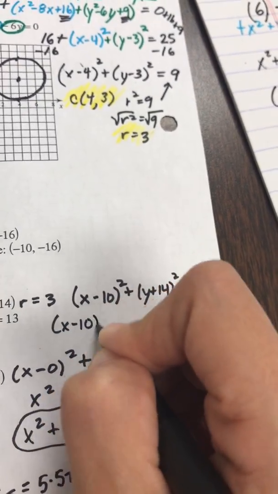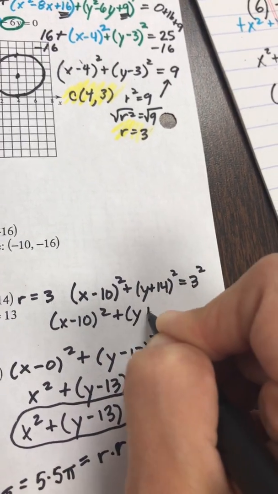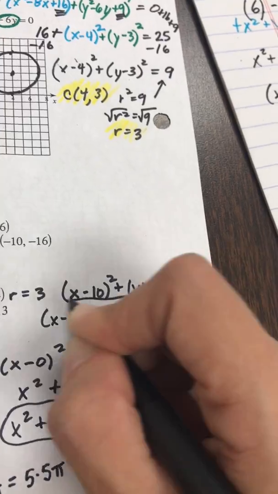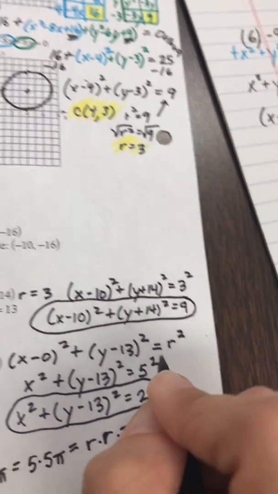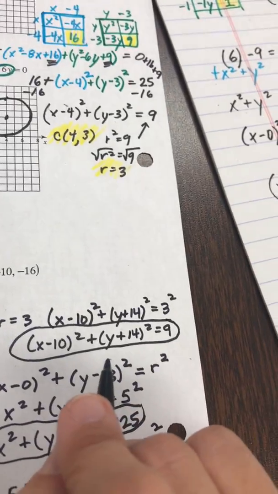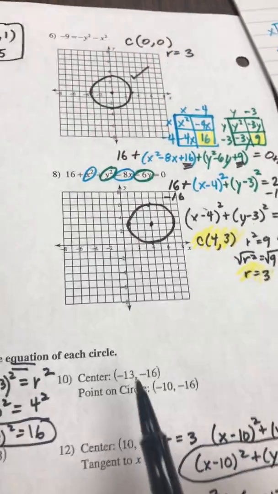Another way, if you want, you could write it like this, and you could graph it, and Desmos would help you understand why your answer is this. Sweet. Now, let's look at this one.